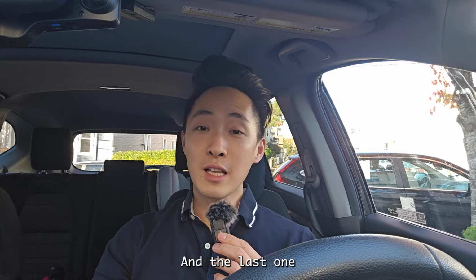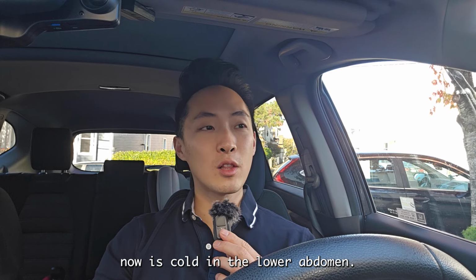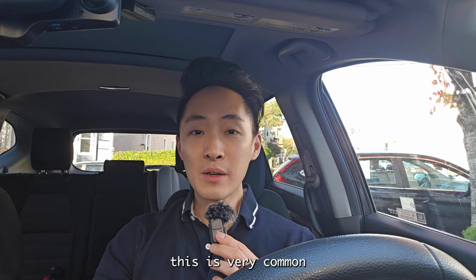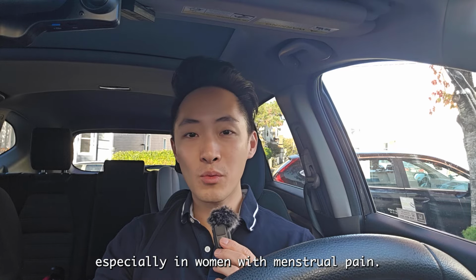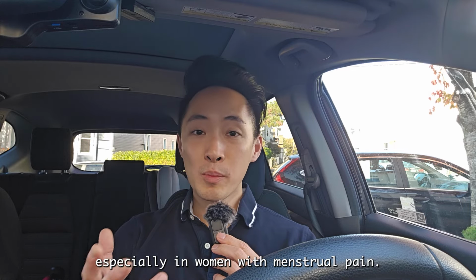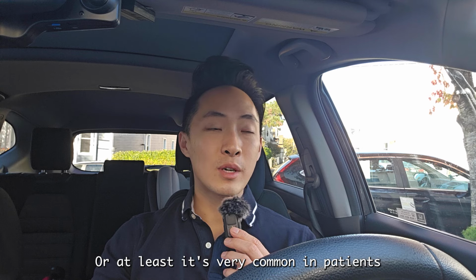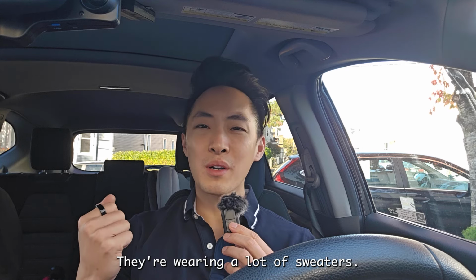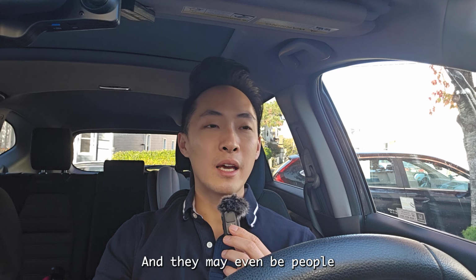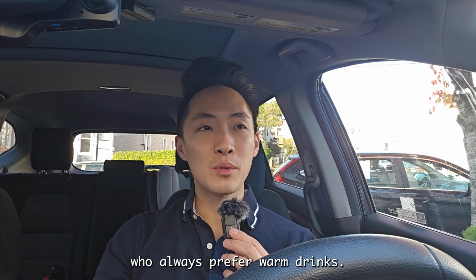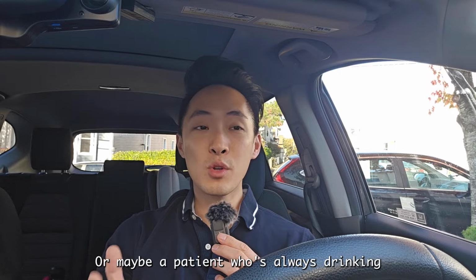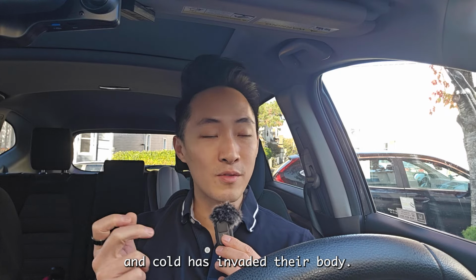So the next one, and the last one now, is cold in the lower abdomen. With cold in the lower abdomen, this is very common, especially in women with menstrual pain, or at least it's very common in patients who are always cold. They say, I'm cold, they're wearing a lot of sweaters, and they may even be people who always prefer warm drinks, or it might be a patient who's always drinking cold things and cold has invaded their body.